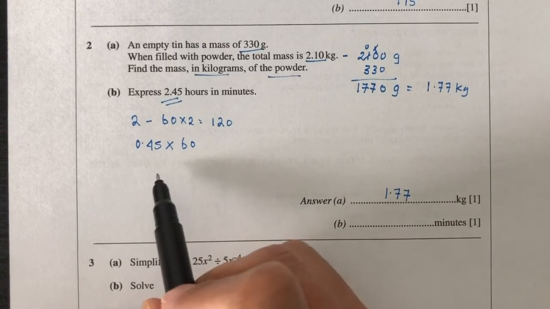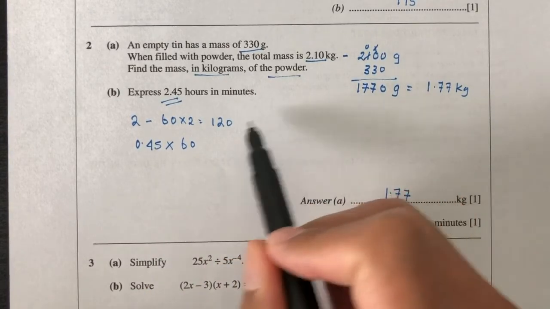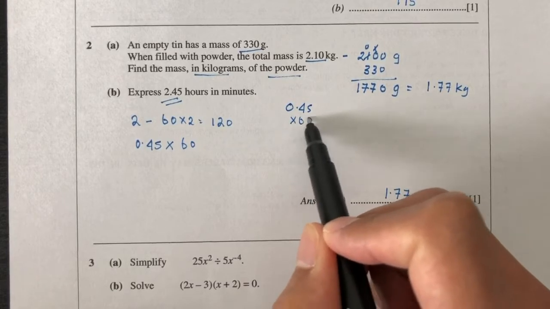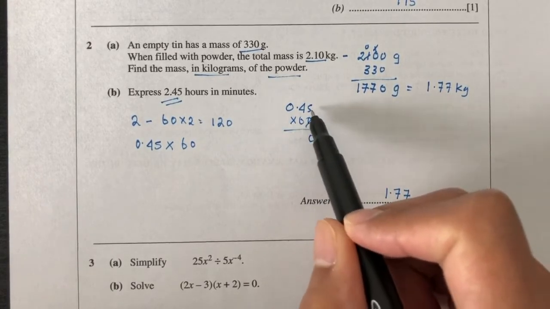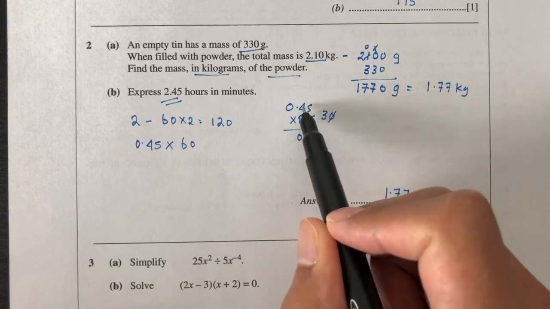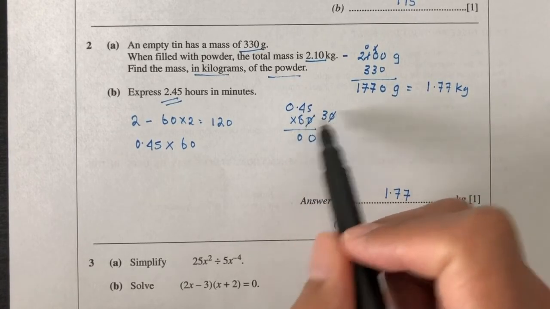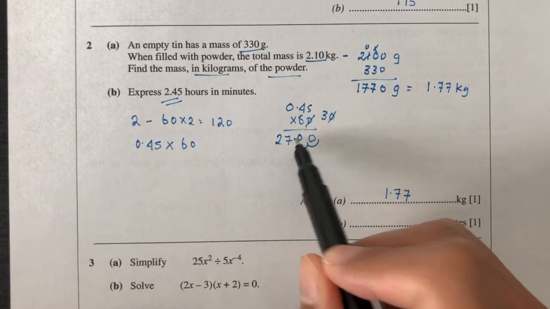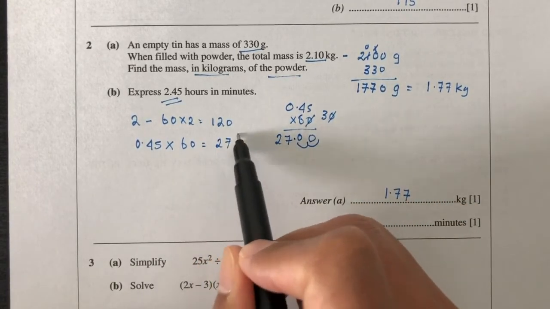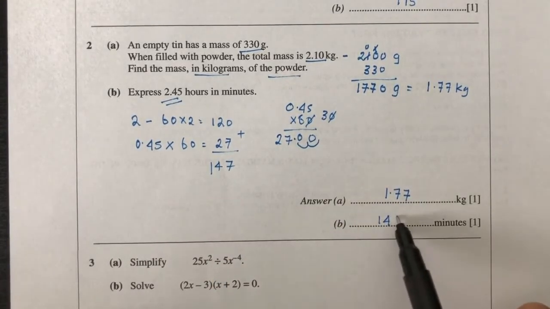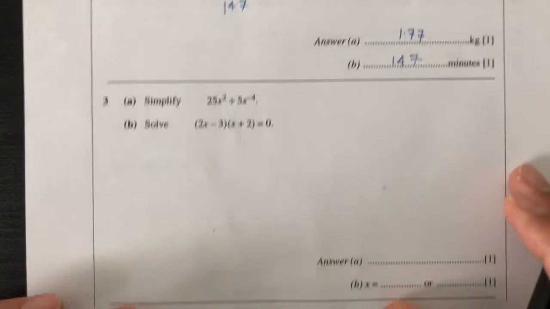So let's do this in this way, I'm more comfortable in this way. So 0 goes away. 5 times 6 is 30. 4 times 6 is 24, plus 3 is 27. So here we have 2 decimal places. We move 2 decimal places, becomes 27. So plus 120, that is 147. Your answer is 147 minutes.